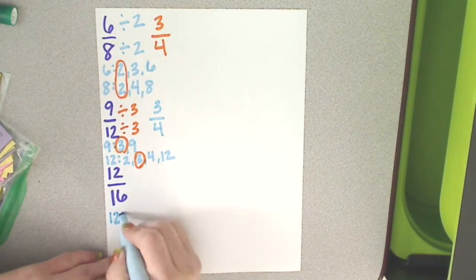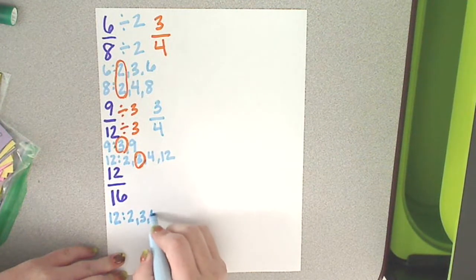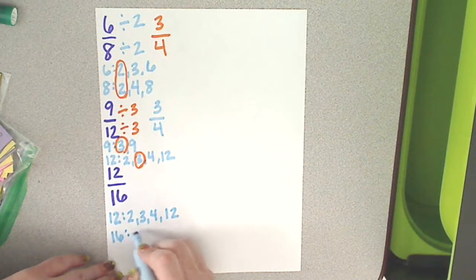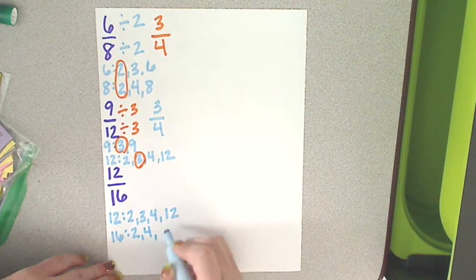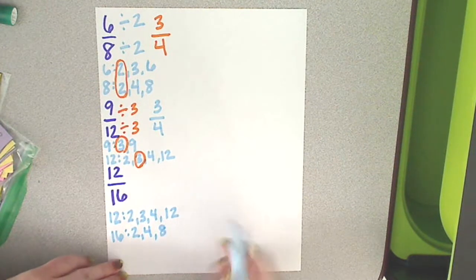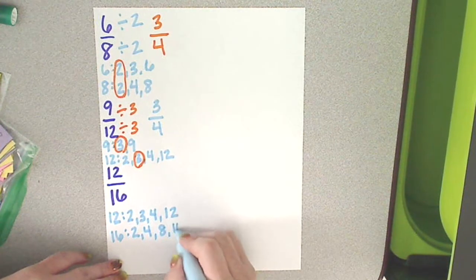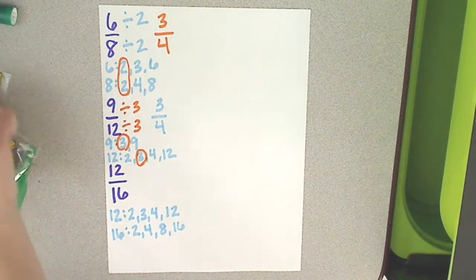I need to list my factors of 12. Well, that would be 2, 3, 4, and 12. And the factors of 16 would be 2, 4, and 8, because 2 times 8 is 16, 4 times 4 is 16, and 16 times 1 is 16. But we've already said that dividing by 1 is going to give us the exact same fraction, but that's not what we want. We're wanting to create a fraction that is equivalent but different.